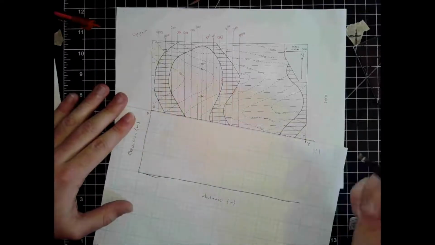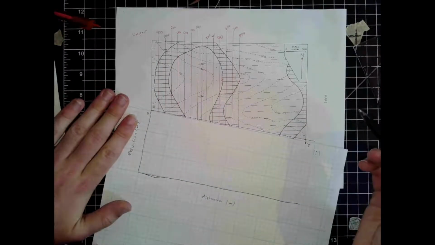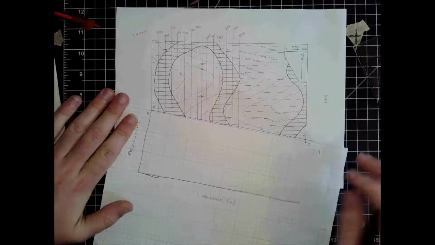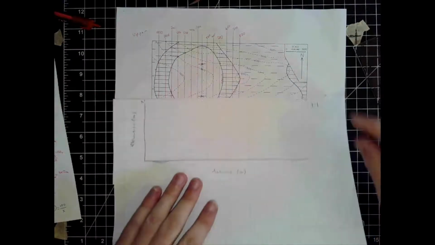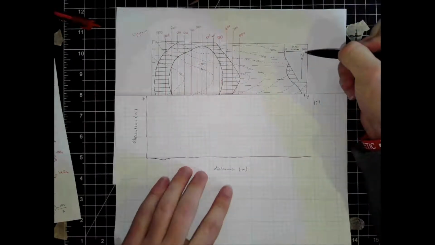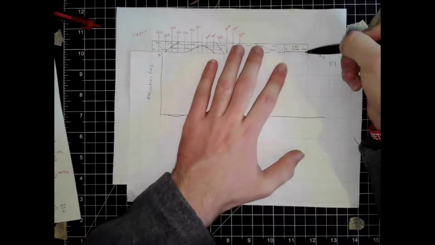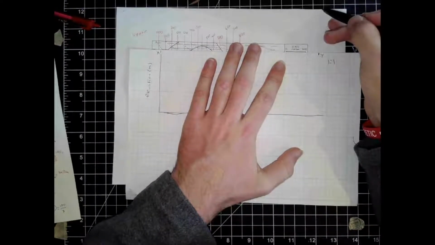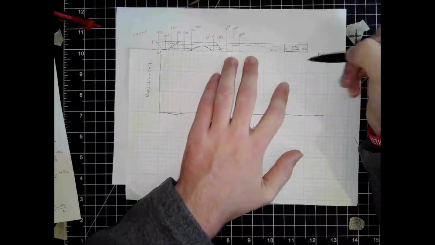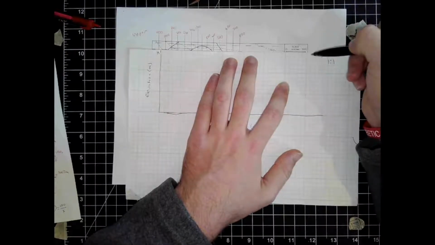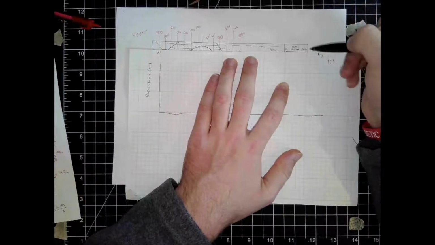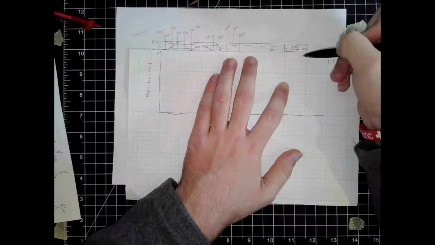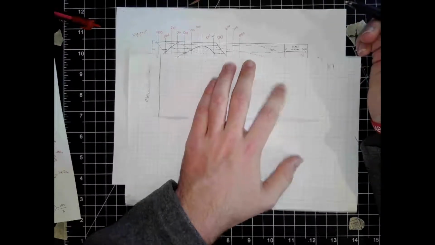So to get that scale, what we can do is go up to our map scale right up here and take a look at how they compare. Oh, look at that, it's very convenient. Basically, this distance here is 500 meters. And so each small square is 100 meters.